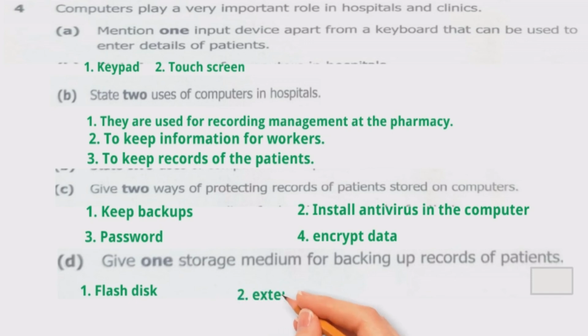You can also use an external hard drive. We know what an external hard drive is. This is the hard drive that is not inside the computer. It can be mobile. It can be used on different computers. So those are two. Since they want one, I'll give you those two.